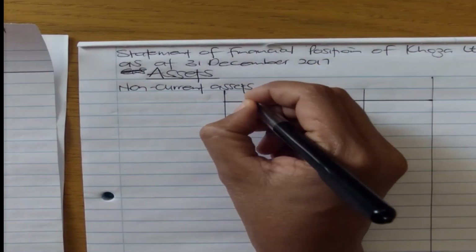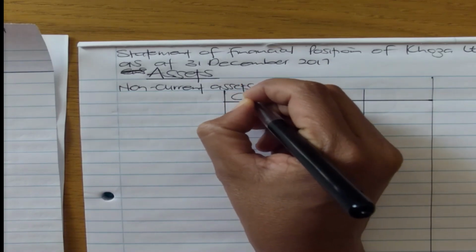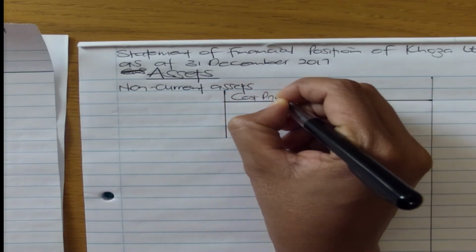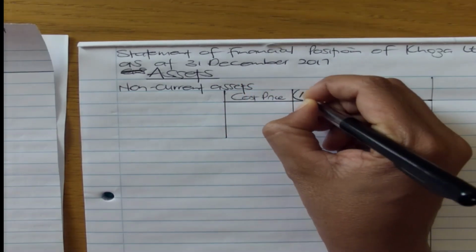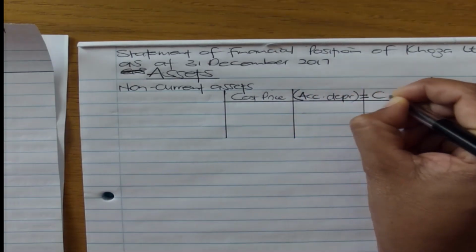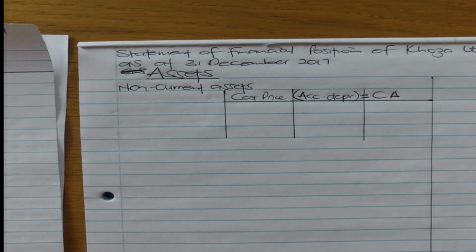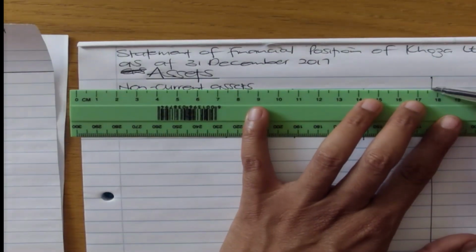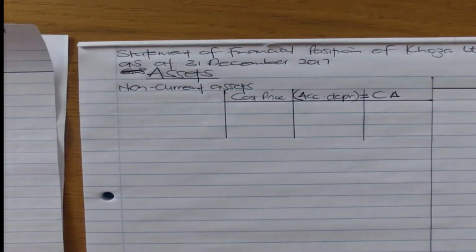Okay, here's your cost price. You minus accumulative depreciation will give you your carrying amount, right? And then we're going to just put the amount there for our non-current assets.